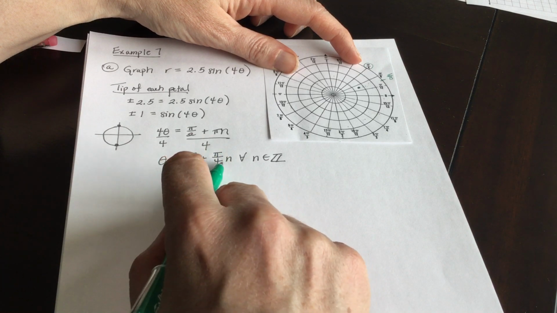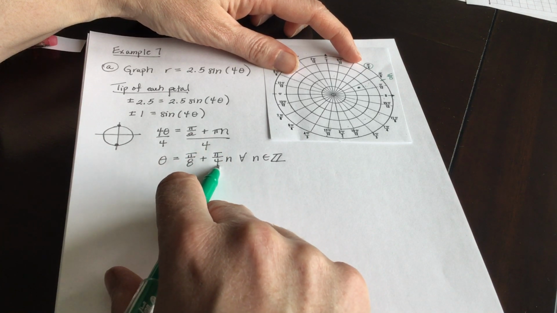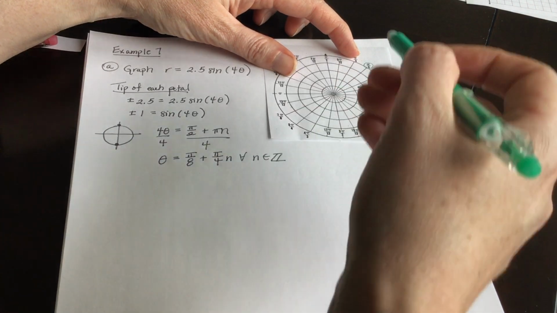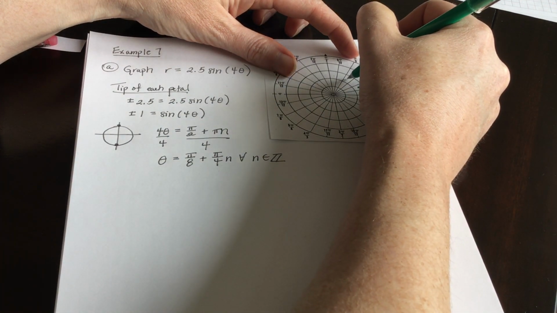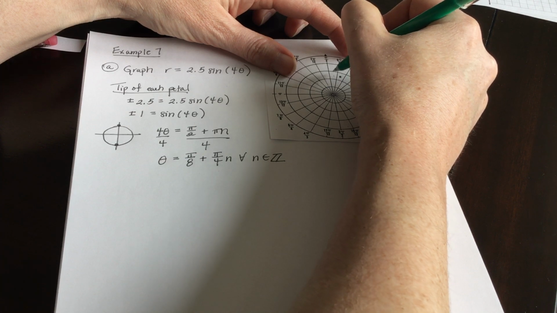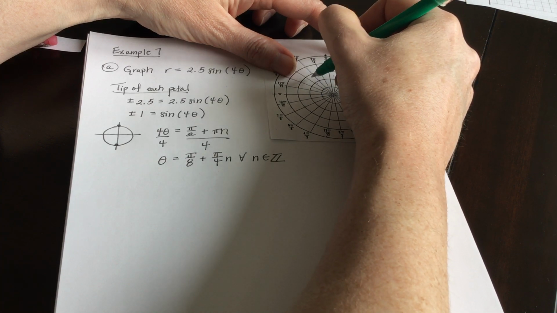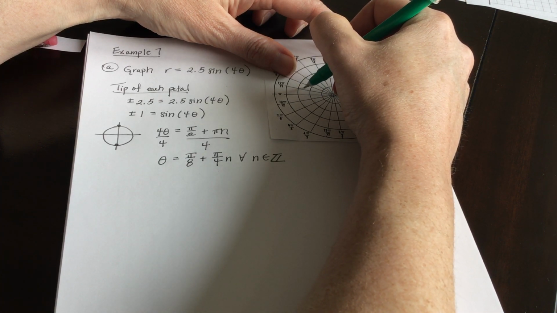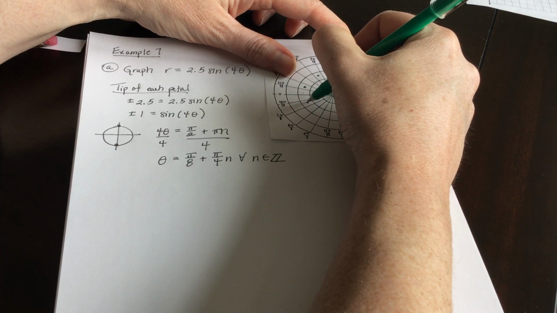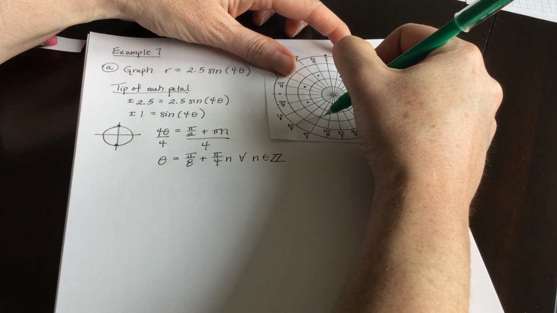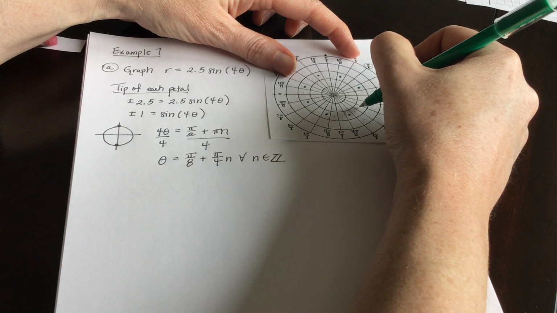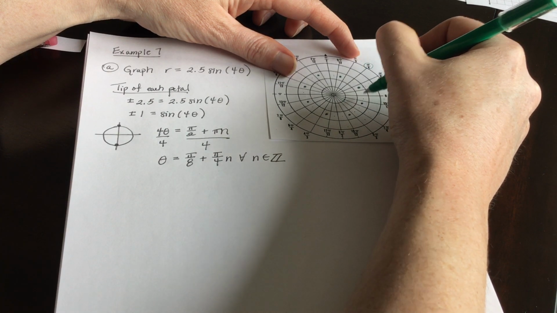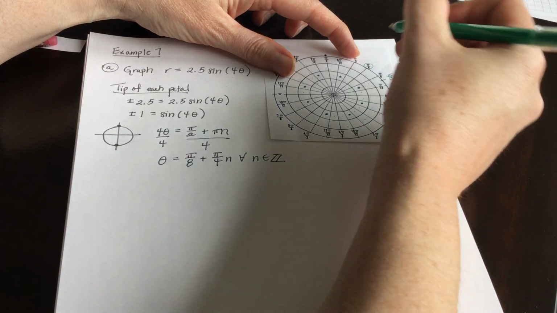And then it says to basically keep adding pi over 4s. So, and pi over 4 is 3 of these spokes. So I'm just going to go 1, 2, 3. 1, 2, 3. And I get back to where I was.